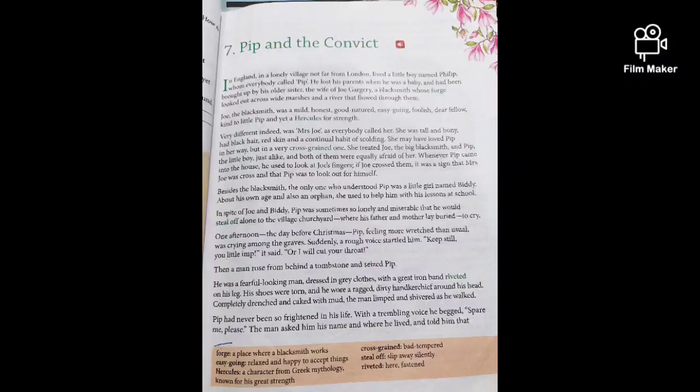Acha, tombstone means that large flat stone which is just there on the grave, and where the dead person's name and their date of birth and the date of their death are just engraved.